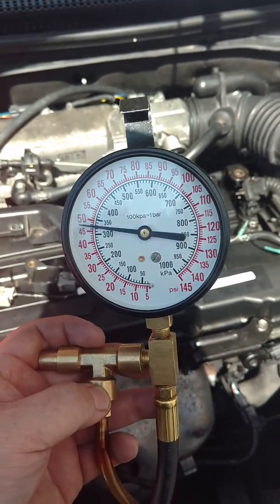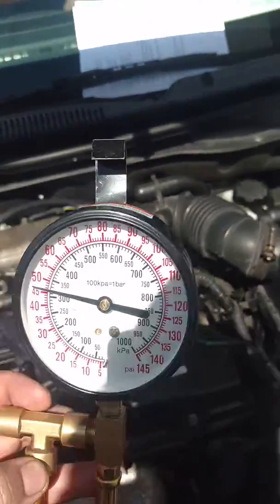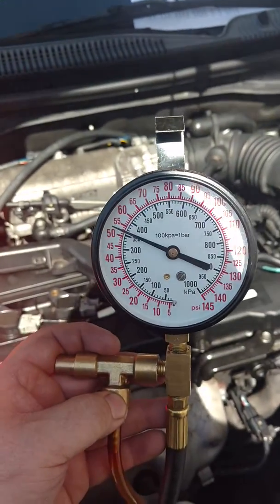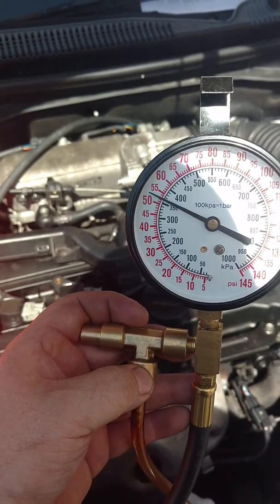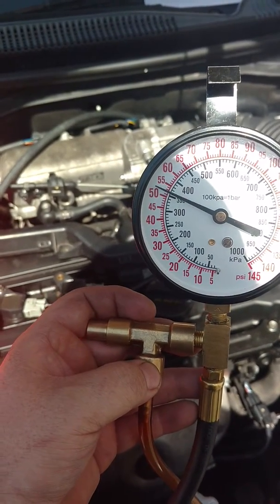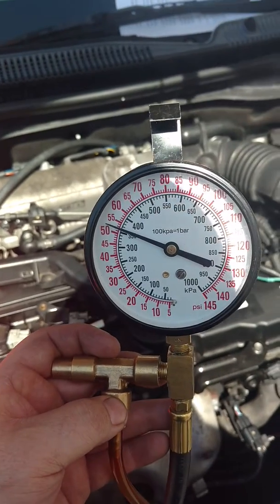Next thing you can do is the running test. I'll go ahead and start it up. Basically you just want to make sure that you're maintaining a solid fuel pressure once the car is actually started. It'll jump up a little bit higher than the static test, but not too much higher. The next one is the dynamic test.